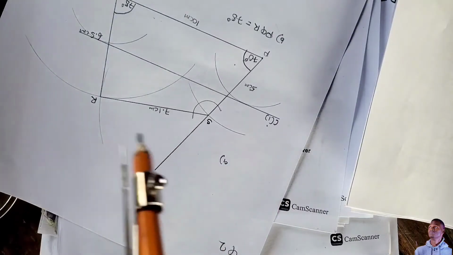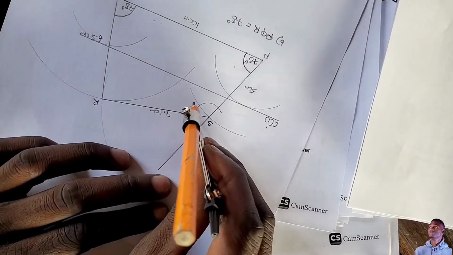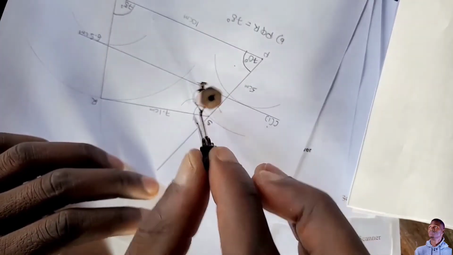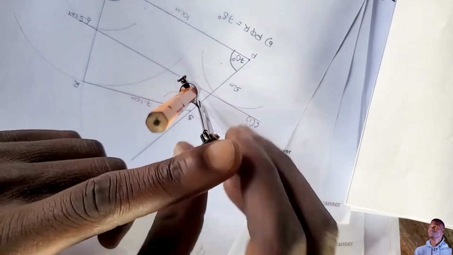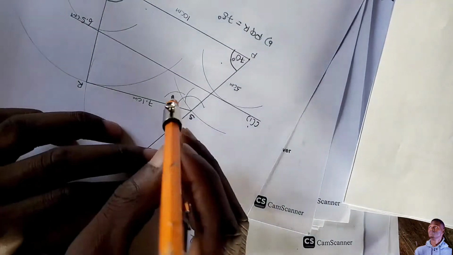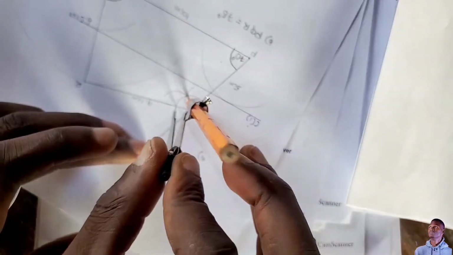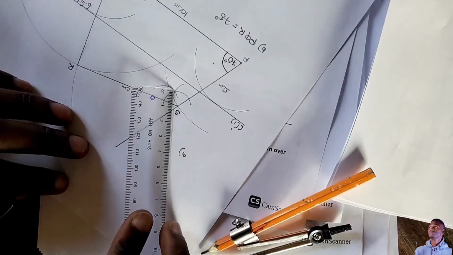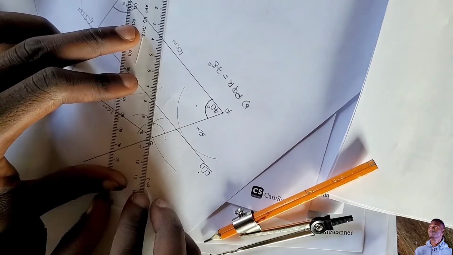Then with the same radius, you come here and put it here. Then strike inside like this. Then lift it and put it on the other side as well. Strike, so they don't cross. So you can go back to this one until they cross each other like this. So you draw a line from S passing through this point. So we're going to draw this line from S passing through that point.